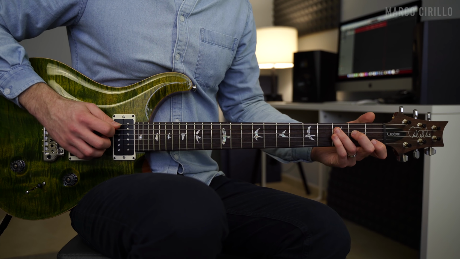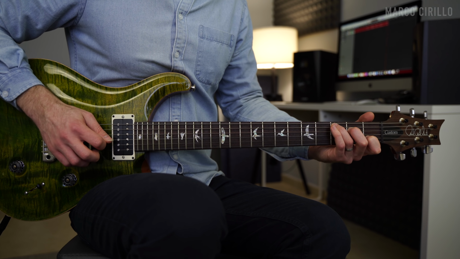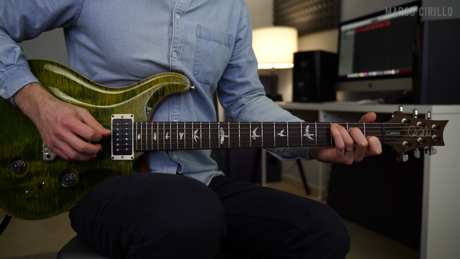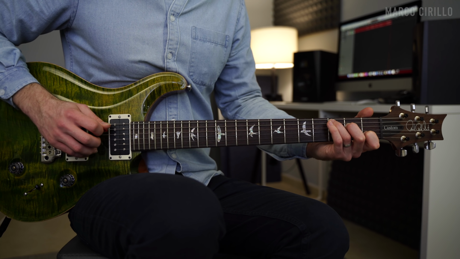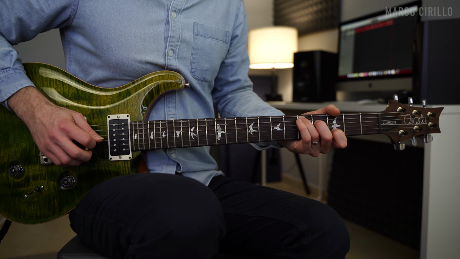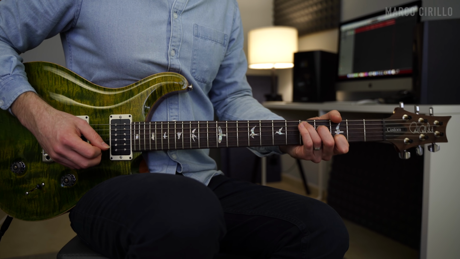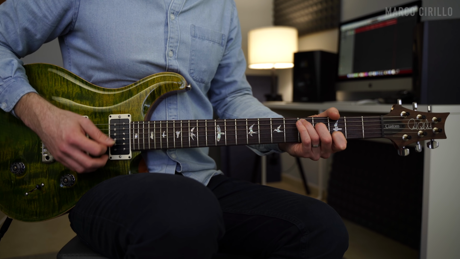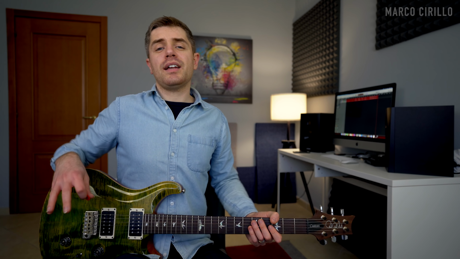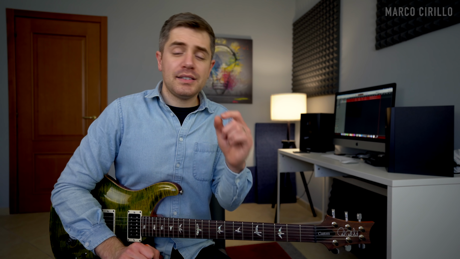And I'm playing these chords with a simple picking pattern. So I have 6 notes, 1, 2, 3, 4, 5, 6, 1, 2, 3, 4, 5, 6, 4, 5, 6, 1, 2, 3, 4, 5, 6. You can really decide how you want to end the second chord, but that's it. This is the melodic idea that we are going to be using.